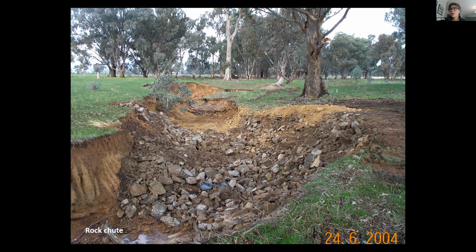Rock is an expensive option, and it's not something that you can always get machinery access to your site to do. So in my mind, we need to try a lot of the other options first before we head down this path.